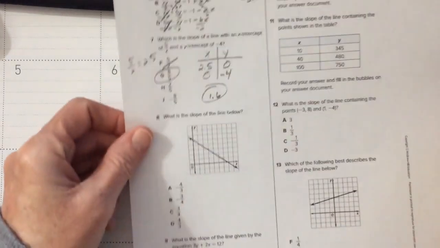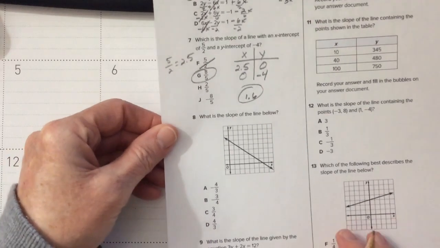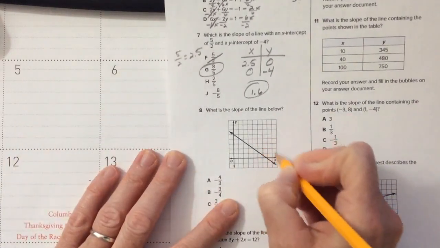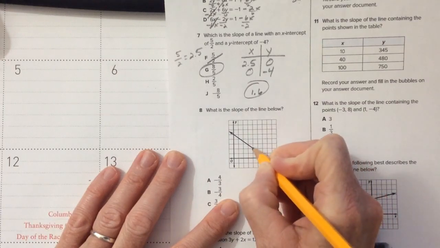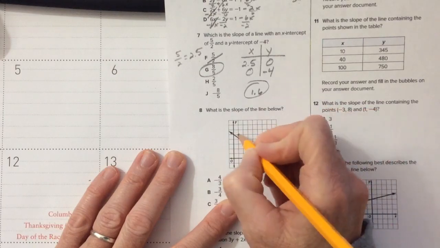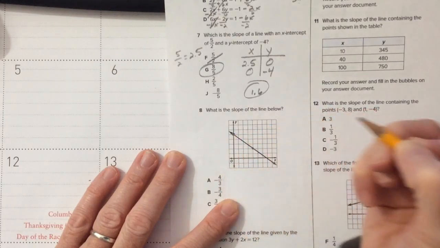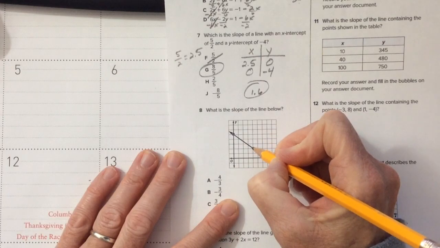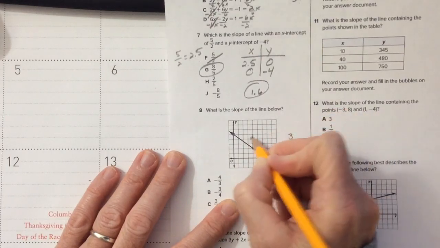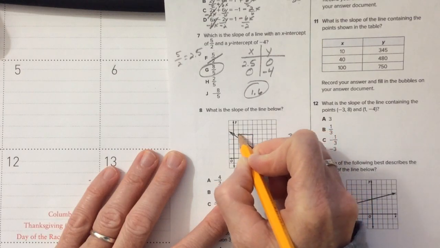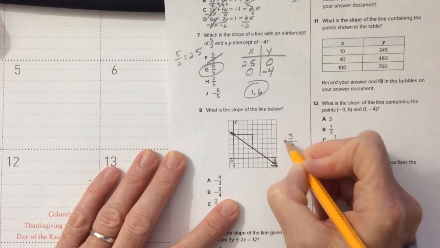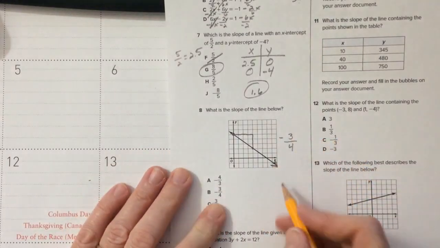What is the slope of this line? So now we're on number 8. So I need 2 points. Here's a point, and it looks like this is a point. So it looks like my rise is going to be 1, 2, 3, and my run is 1, 2, 3, 4, and it's going down, so I know it's negative, and I just want to check this.